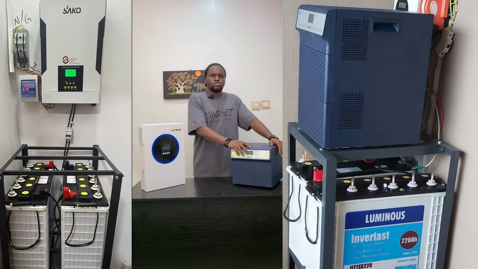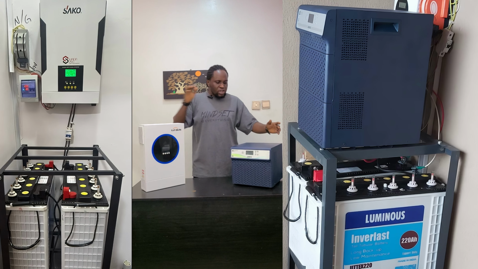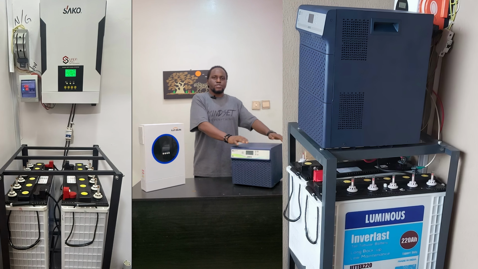This inverter will be beeping and tripping off and on, struggling to supply light. It will not just go bad, just like your generator set when you see it struggling. It's not good, it can damage it in the long run, but at least it will not shut down immediately. So that is the core advantage of this guy.